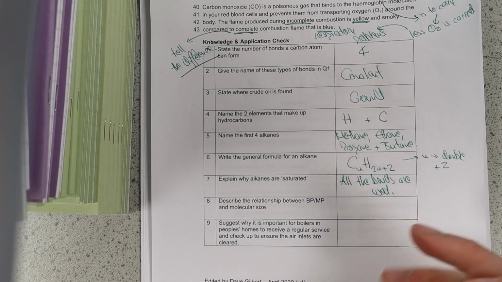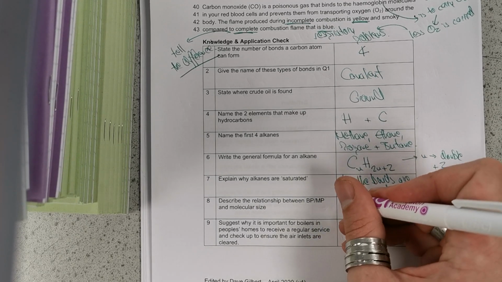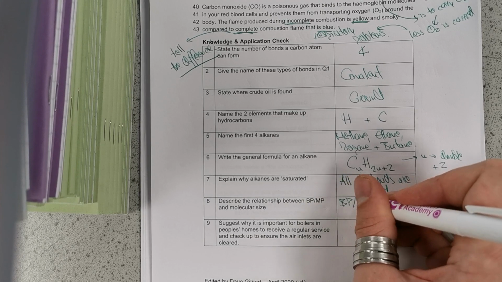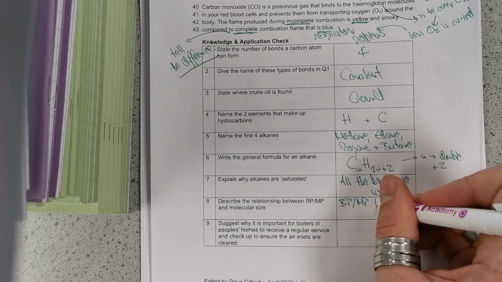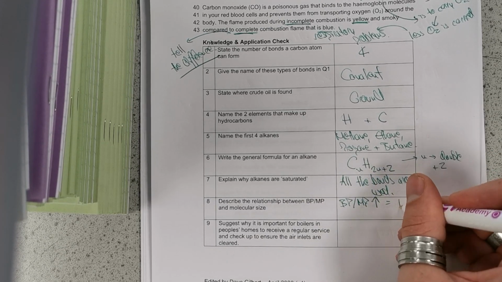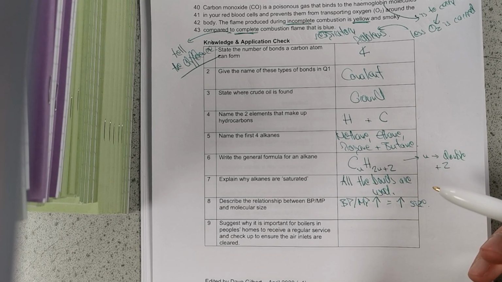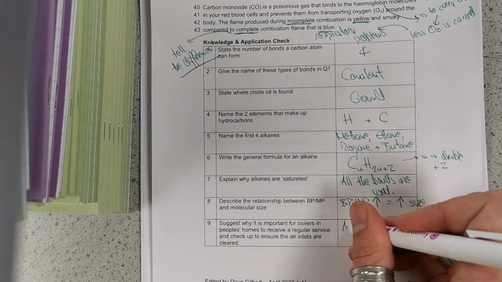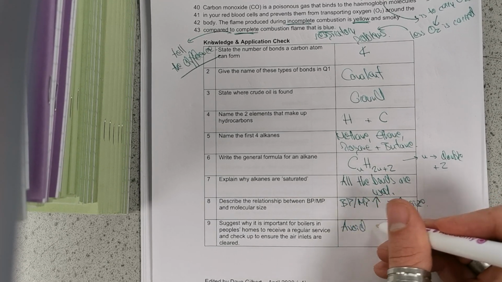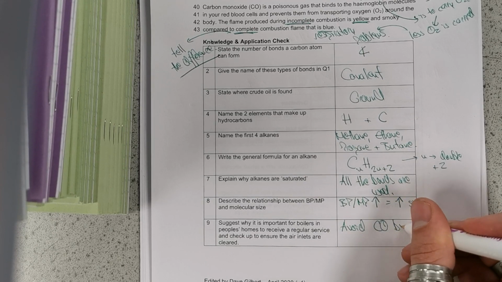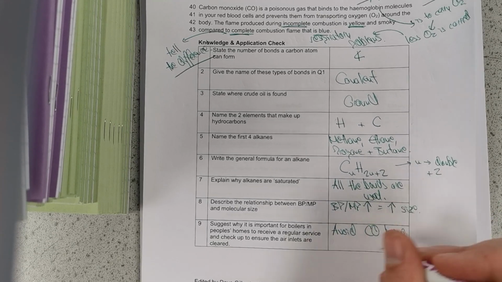Describe the relationship between boiling point, melting point and molecular size. Boiling point and melting point increase as the size of an alkane increases. Why is it important for boilers in people's homes to receive regular service and check-ups? It's to avoid carbon monoxide being produced, which, as we've discussed, is poisonous.